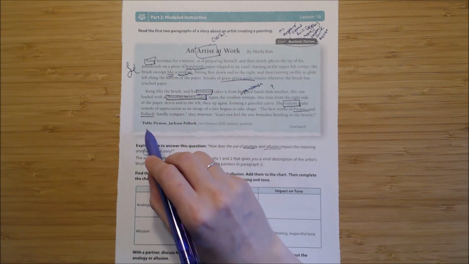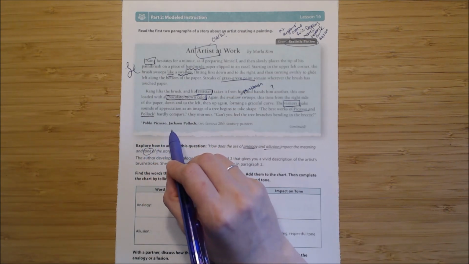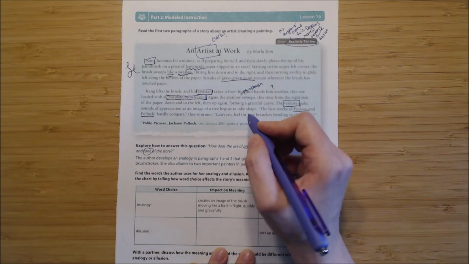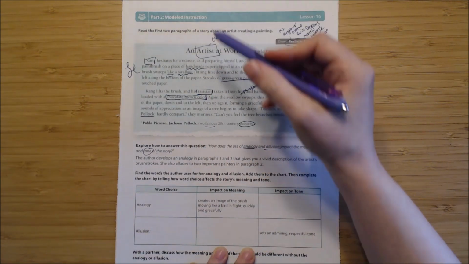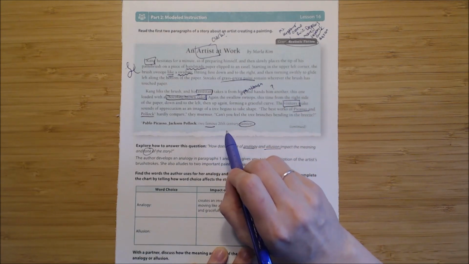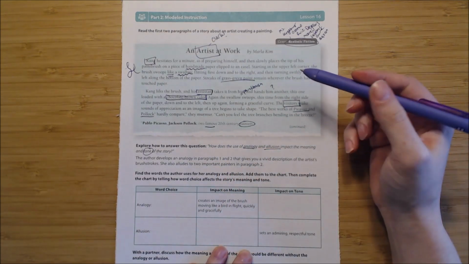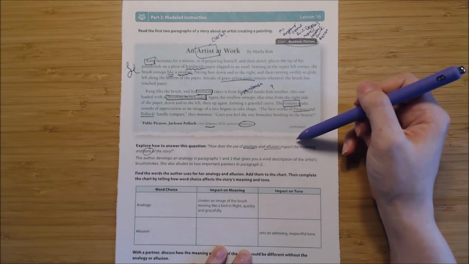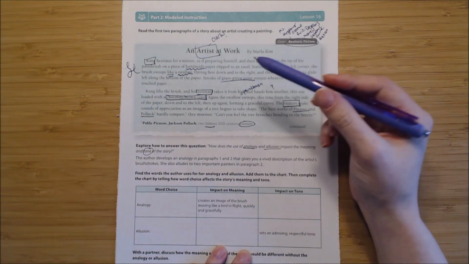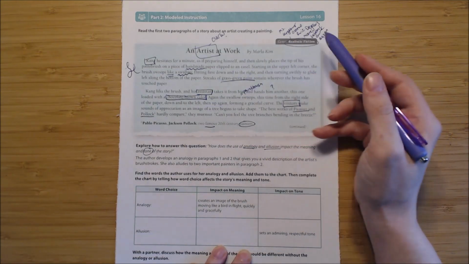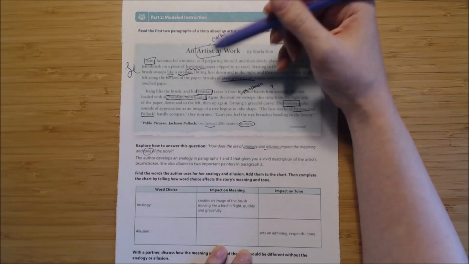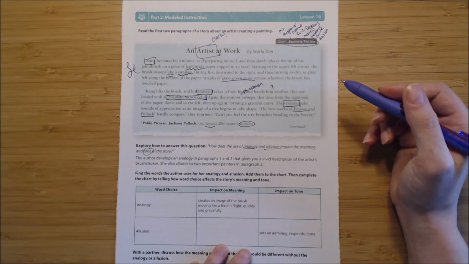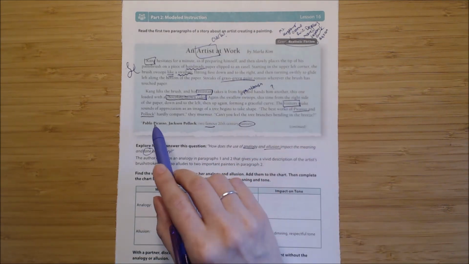And down here we have the information that Pablo Picasso and Jackson Pollock were two famous 20th century painters. So this artist, King, is being compared to two famous 20th century painters. So now we're thinking, how does analogy and allusion impact the meaning and tone of the story? We have a little bit of figurative language here. We have the green grass paint, we have "like a swallow," which happens multiple times, and then they're also making this comparison to Picasso and Pollock.